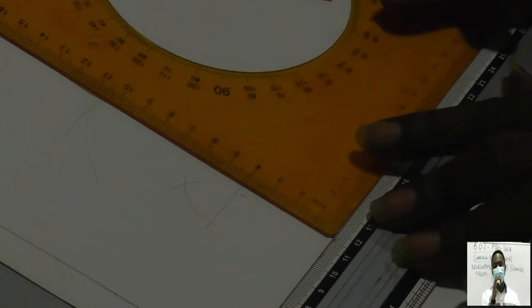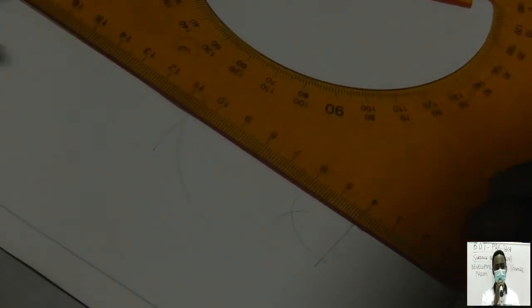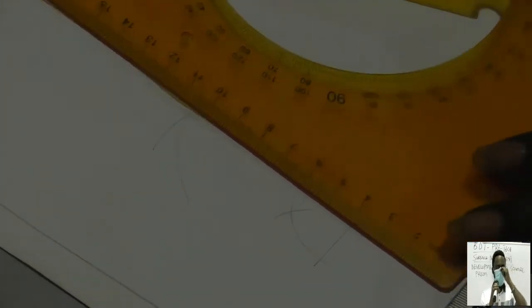Then I use my set square and my T-square to erect my 90 degrees angle. That is it. Good. So with this, I have my angle erected at what? 90 degrees. That is one part of the square. That is one part of my plan. Good. Then I open to 50 millimeters. That is the dimension we've been given.